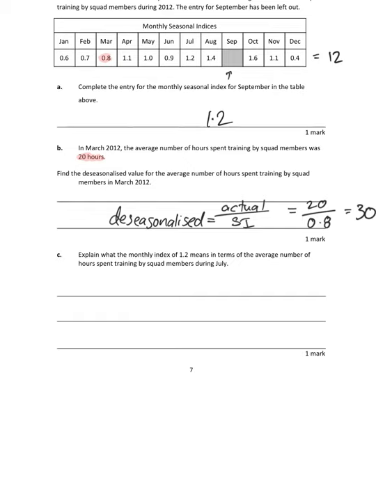If you're below, 0.9, 0.8, you're below the average by 10, 20%. So the average number of hours spent training in July for the squad members was 20% above the average compared to the rest of the months.